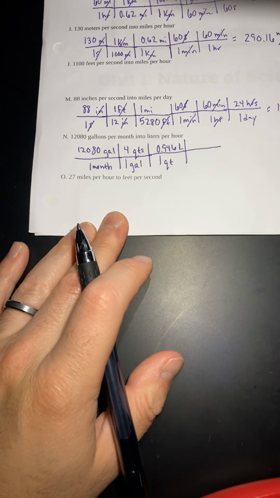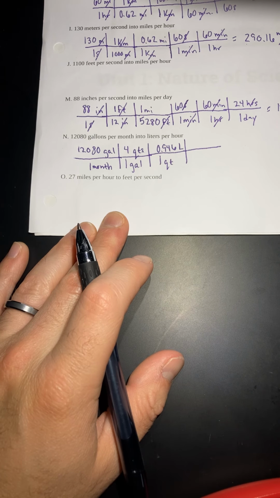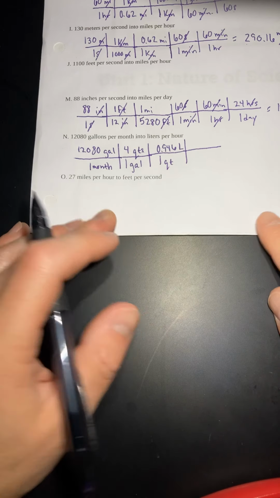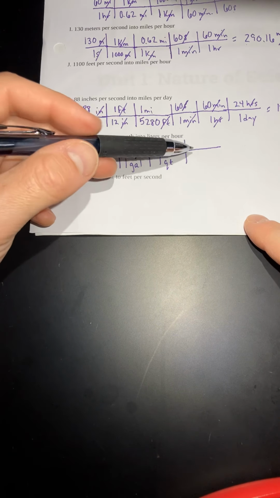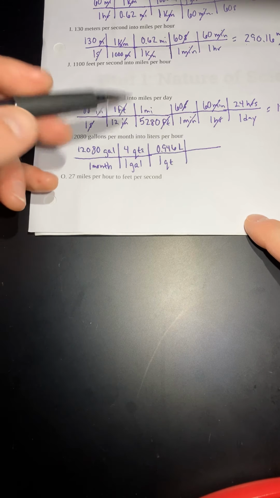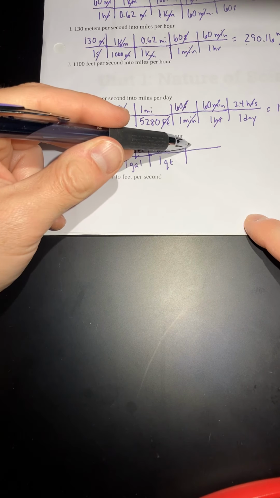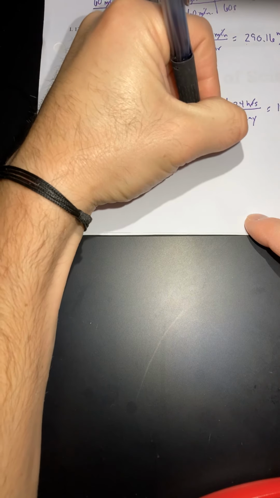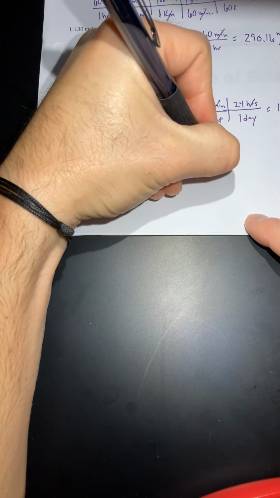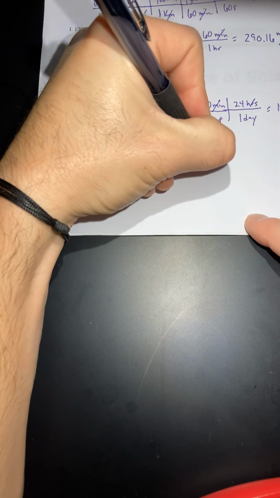So what you want to do here is go ahead and go from months to days and then days to hours. So where is month going to go over here? On the top, because it's on the bottom right here. So you want it on top over here to cancel out. So 1 month is equal to 30 days. That's what we're going to assume.